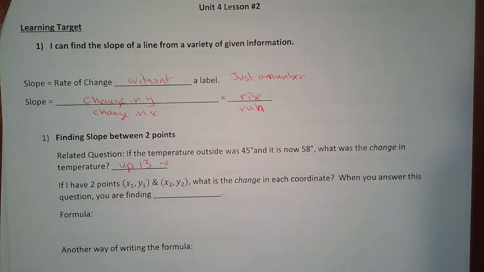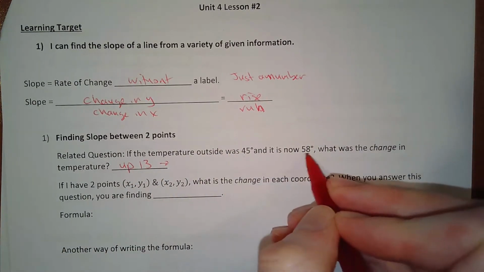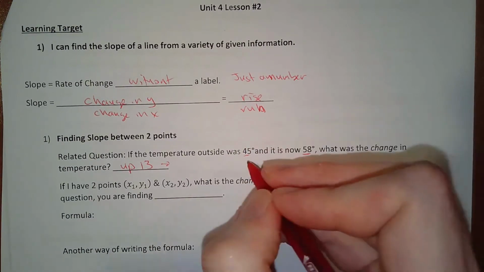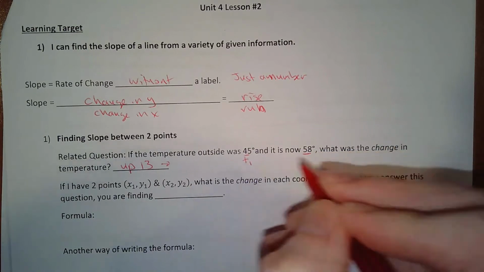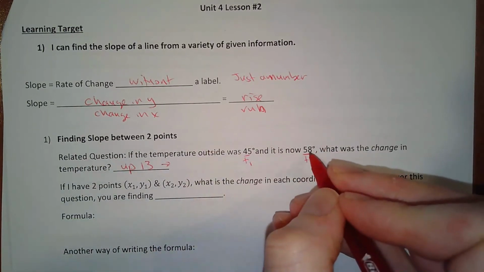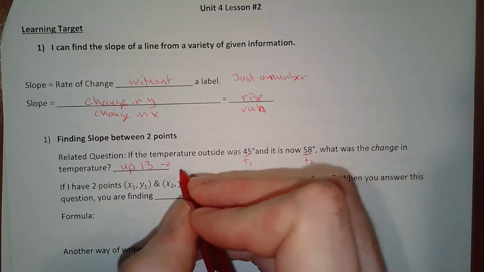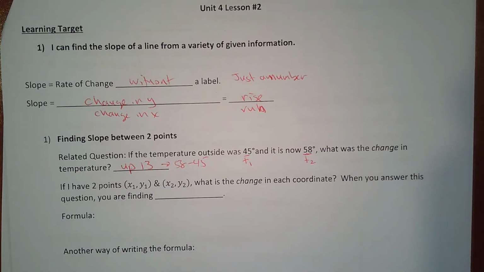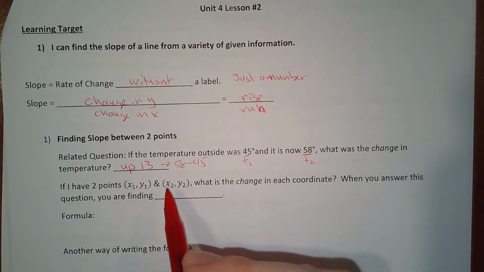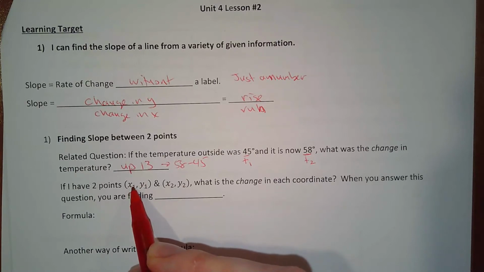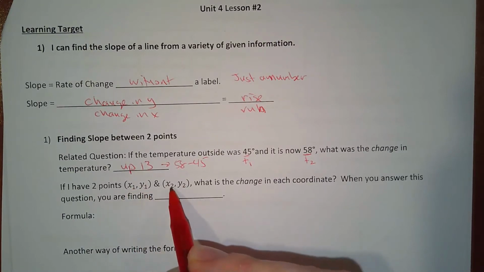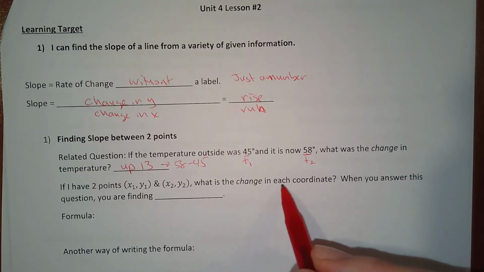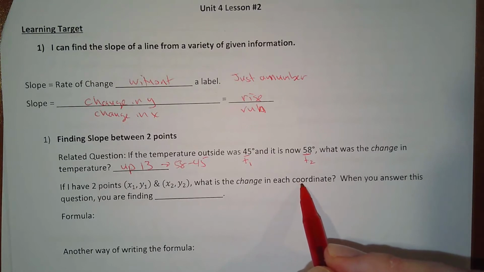Well, the math way of doing that would be this is the final point, this is the beginning point, okay? So this was the, we'll say, temperature 1, this was the temperature 2. You take the ending point minus beginning point, so 58 minus 45, and that would be another way of getting 13. So if I have 2 points, x1, y1, x2, y2, so this is the x coordinate at the first point, y coordinate at the first point, x coordinate at the second point, and so on. What is the change in each coordinate? So when we say in each coordinate, we mean what's the change in x and what's the change in y.